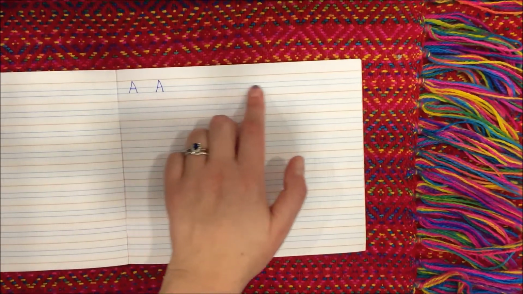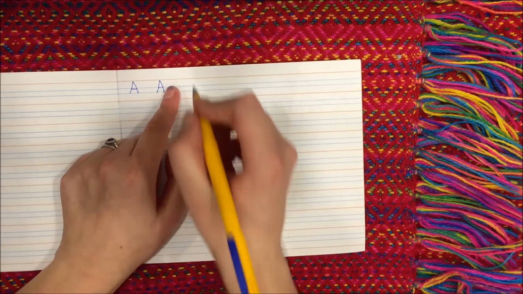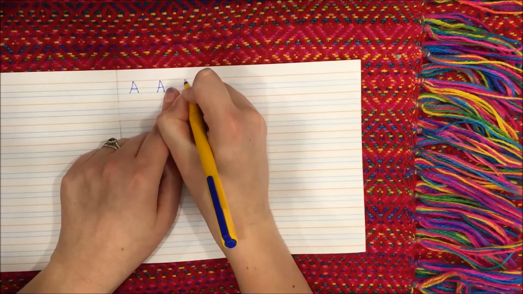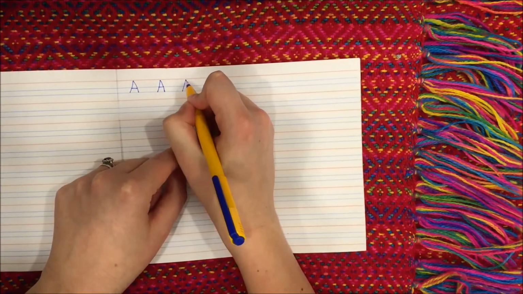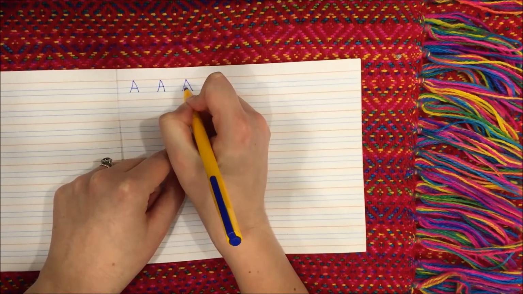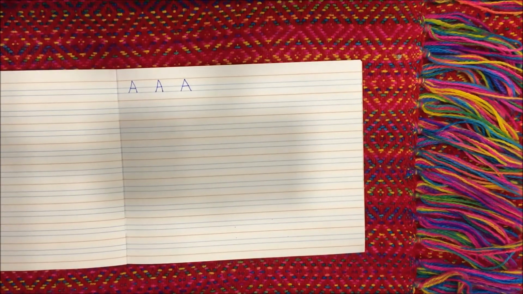I would like you to do a whole line of those. If you find it tricky, you might want to do more than one line. Make sure you put a finger space in between those. I'm going to do one more with you. So, top red line goes down to the bottom, pen off. Top red line goes down to the right, pen off, bar across. Pause the video and have a go at doing that now.